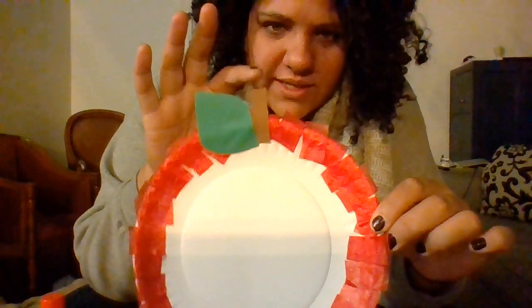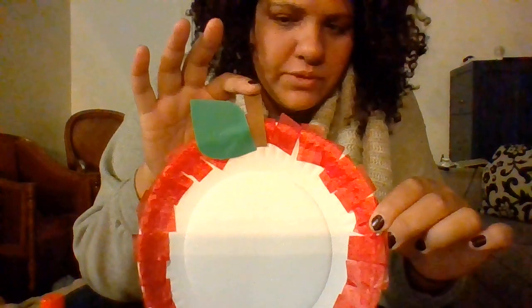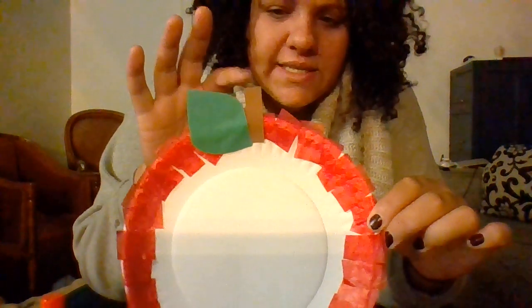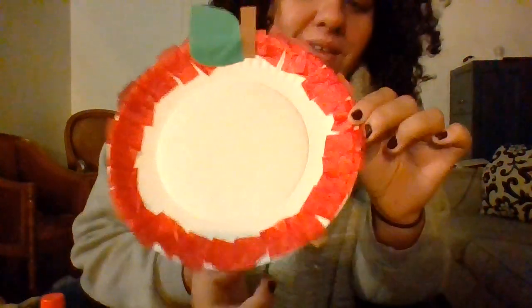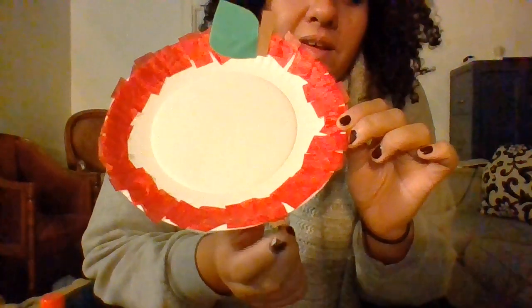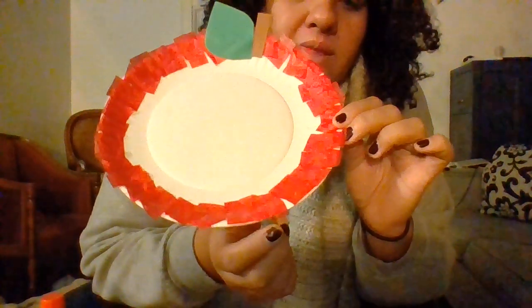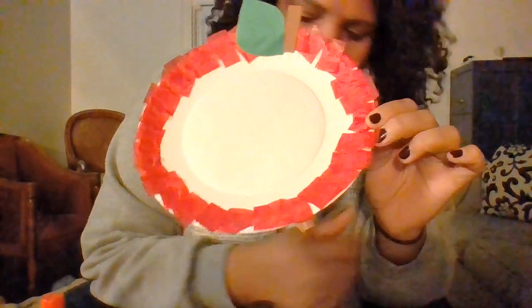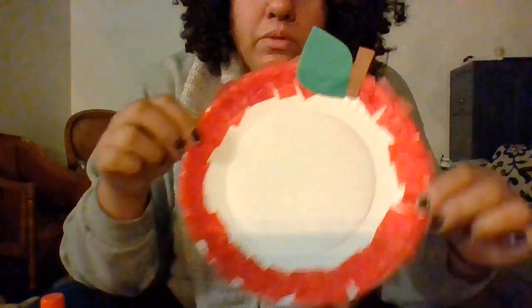What's this called that's connected to our branch on our apple tree? Stem. And right on the bottom, we put that place where the flower used to be that we can see on all of our apples that we eat. Wow, we did the whole outside of our apple today.